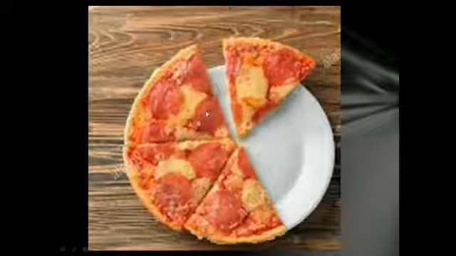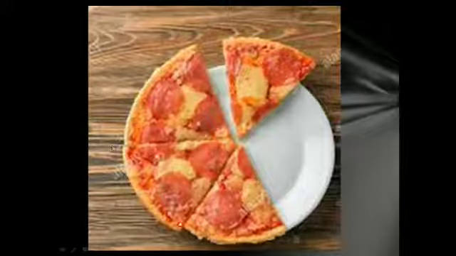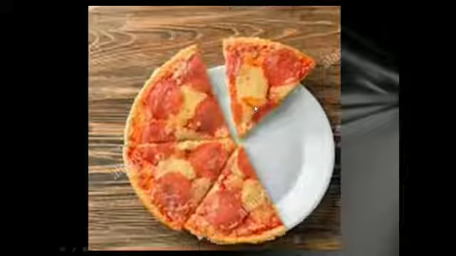Here the condition is that the plate has to become empty. That is, you have to finish all the 4 slices, right? So when the number of slices eaten is less than or equal to 4, you keep on eating. Totally you are given 4 slices. Here the process is you are eating.